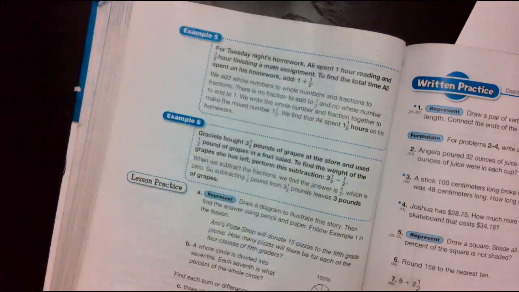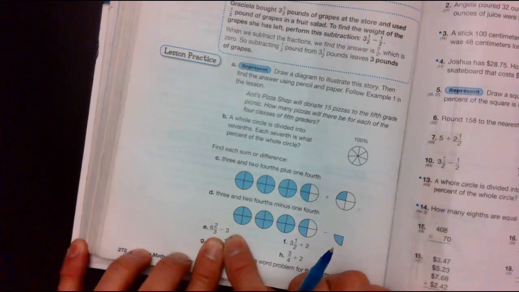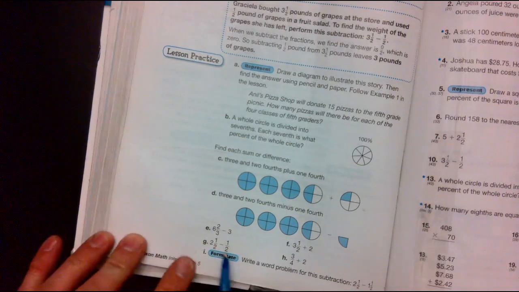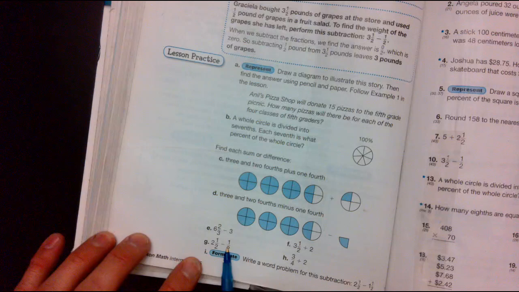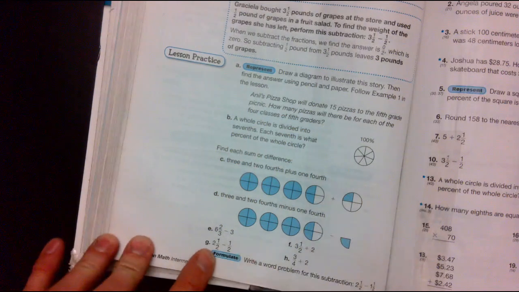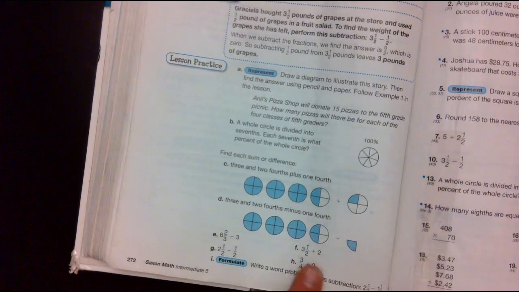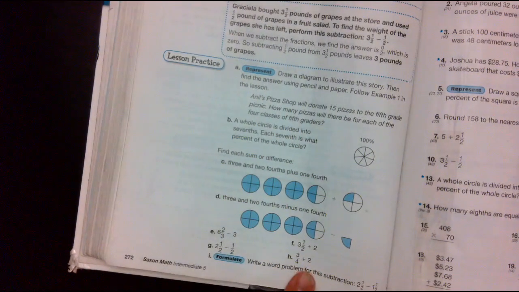Some of those I think you can do in your head. Okay? For example, look at E. 6 2/3 minus 3. That's really like saying 6 minus 3 is 3, keep the 2/3. This one is easy too. 2.5 minus a half. A half minus a half is nothing, so what do you have left? 2. Same with this one. 3/4 plus 2, you'd have 2 and 3/4.